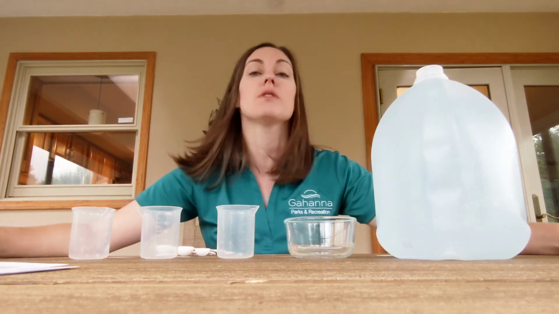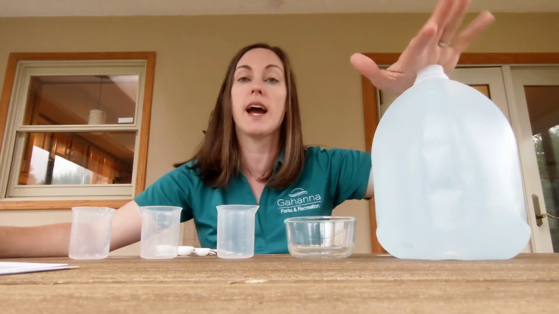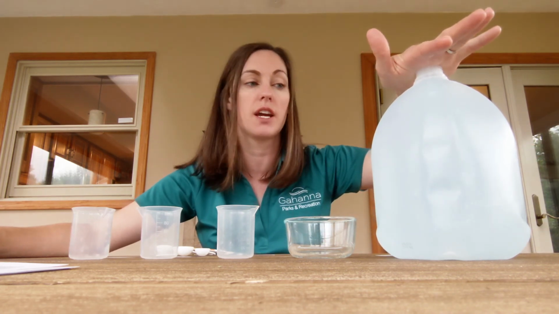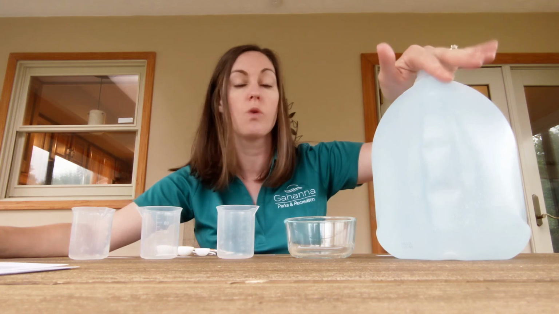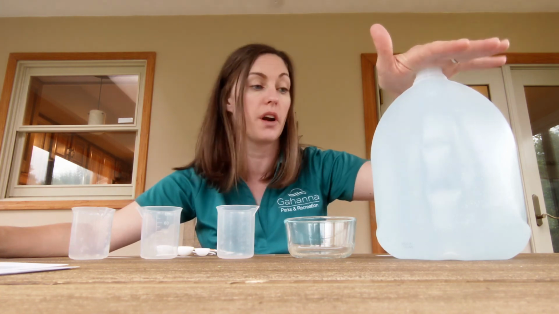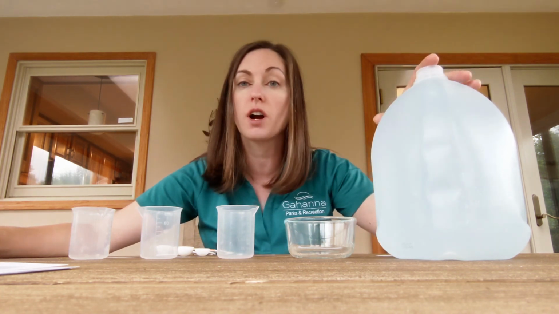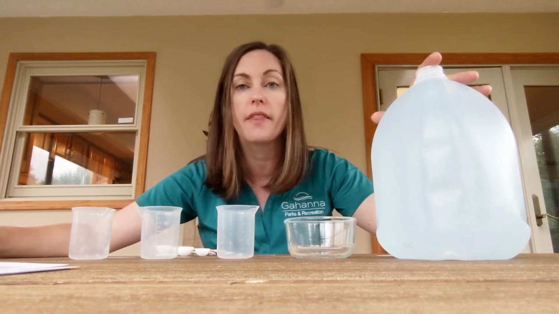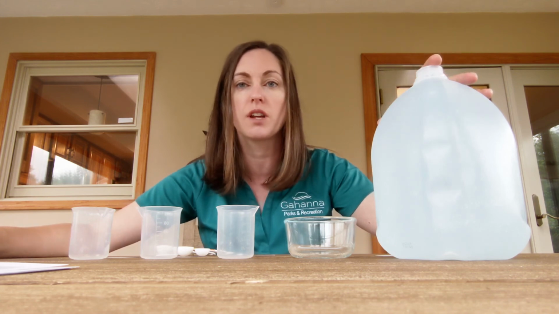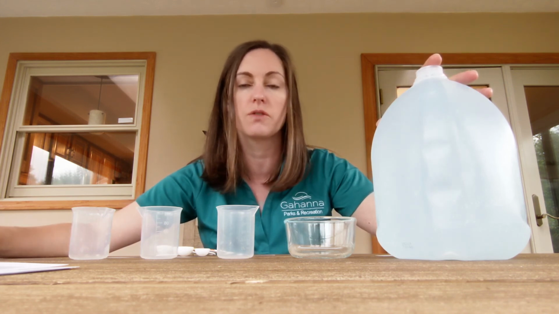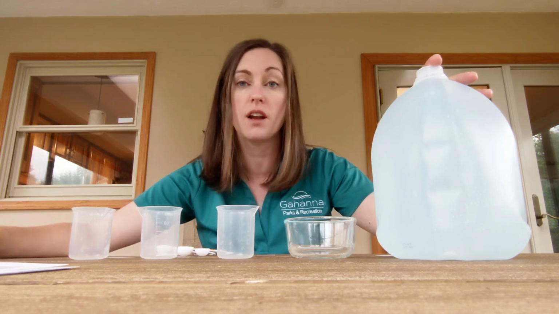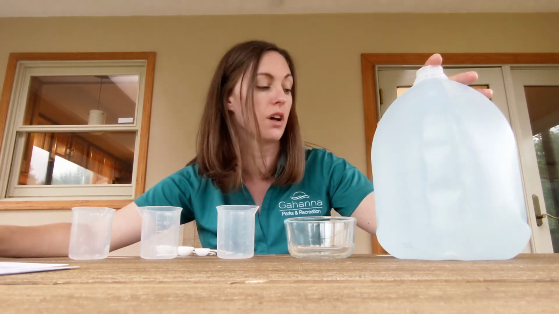So what we're going to do is start with 1 gallon of water. So I have a gallon milk or water jug filled with tap water. I have added a few drops of blue food coloring. That helps a little bit to see with the demonstration, but it's not necessary. So if you're doing this at home, that is an option, but you don't need to have food coloring.